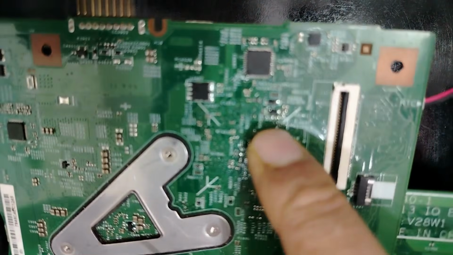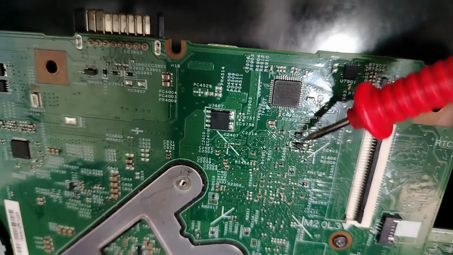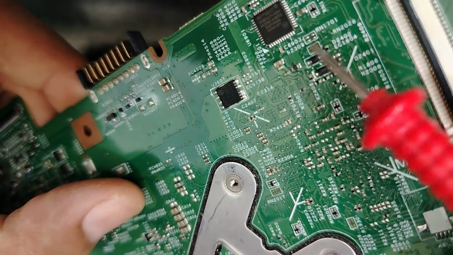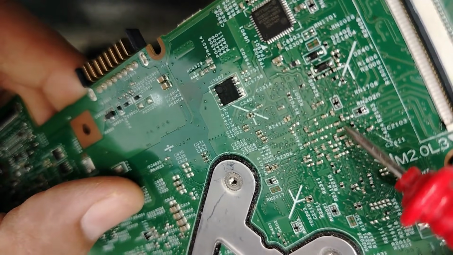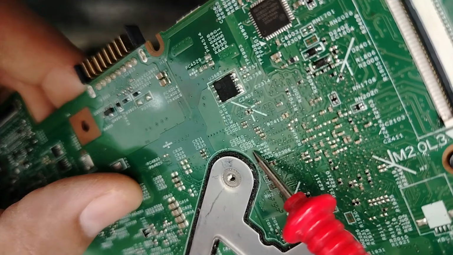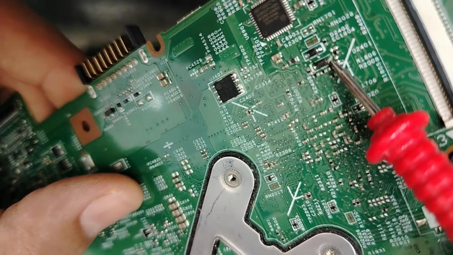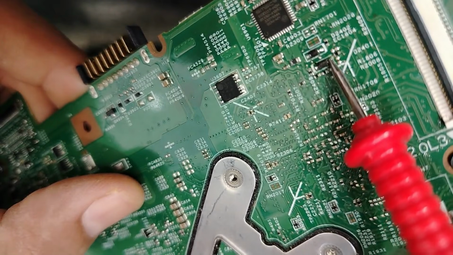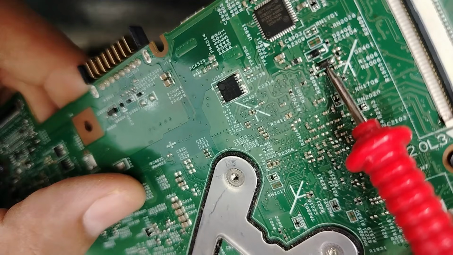That's why I told you, always do not ignore the visual inspection. So please, once you get any motherboard, try to do a visual inspection of all components on the motherboard. Big components, smallest ones, all components, because you can find, just like this problem, a very hidden simple problem.